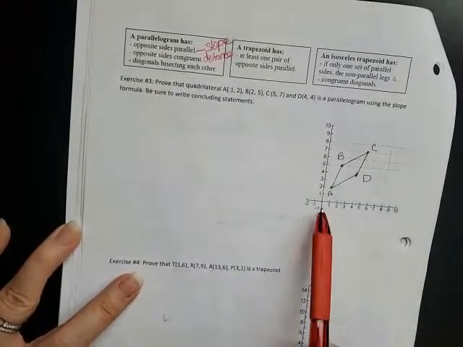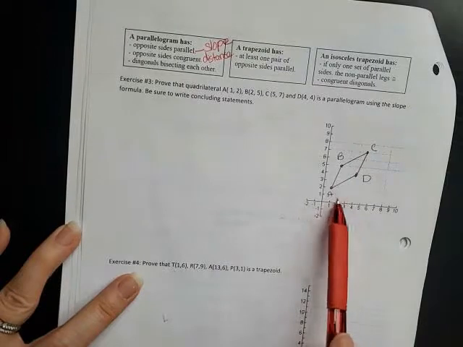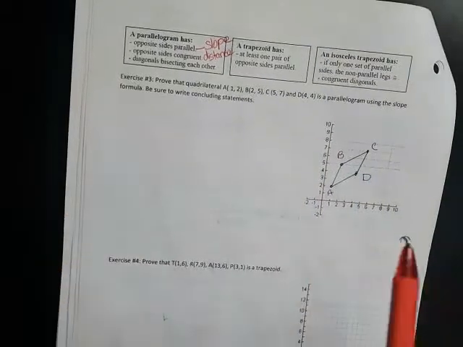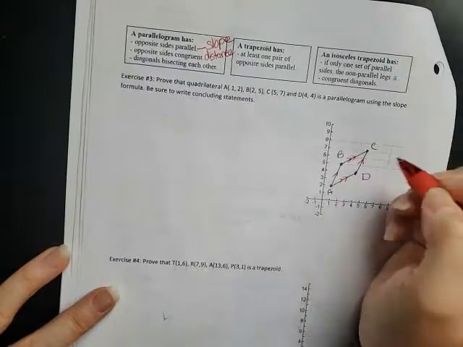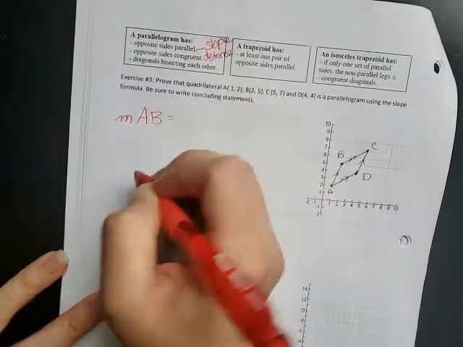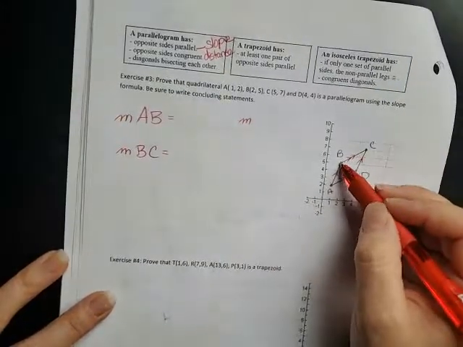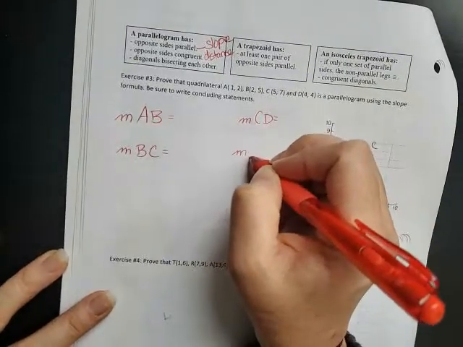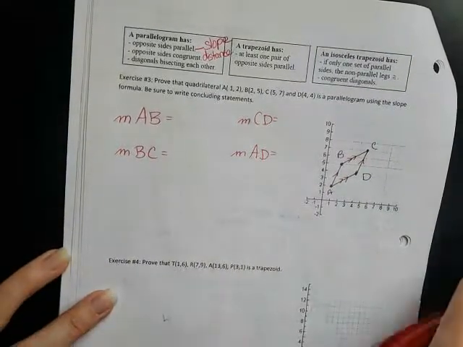So those four ordered pairs are graphed: 1, 2; 2, 5; 5, 7; and 4, 4 are our four sides. So that shape does definitely look to me like a parallelogram. AB and CD look parallel. BC and AD look parallel. So we're going to show that with our work here. We're going to find the slope of AB, the slope of BC, CD is next, and lastly, the slope of AD. So I list off the four sides first so I don't forget any.